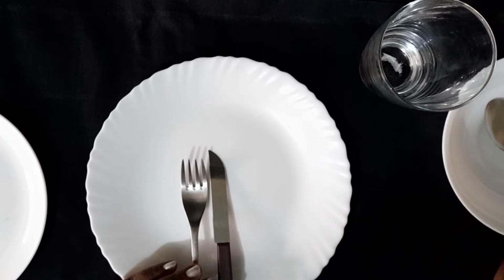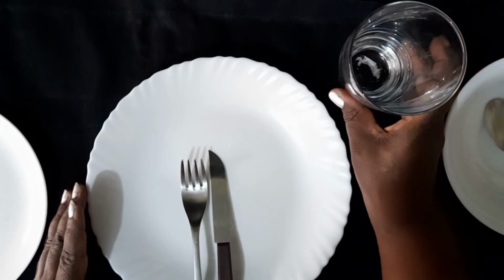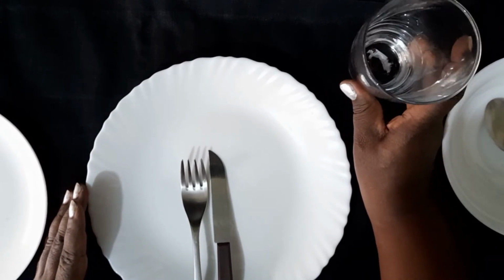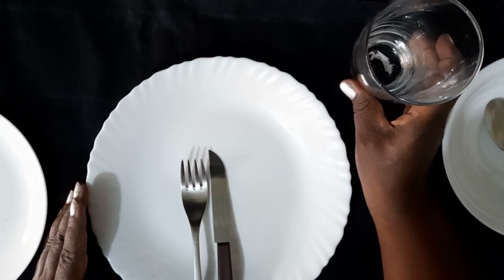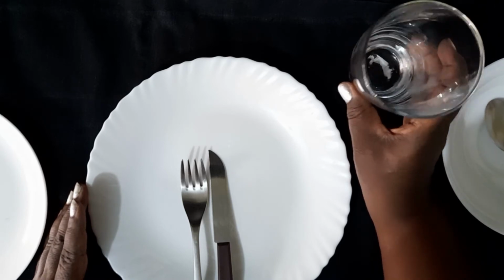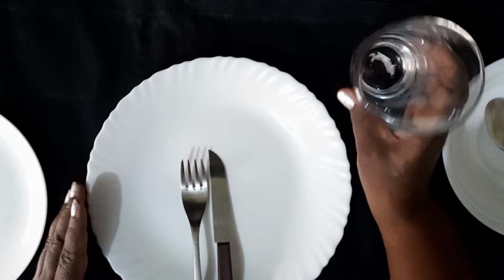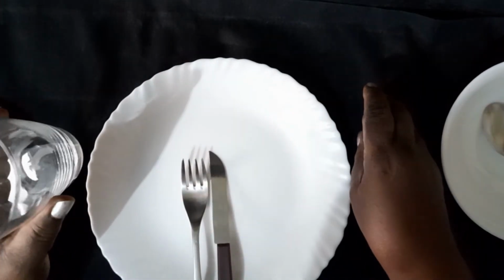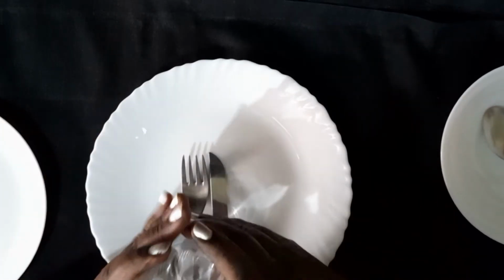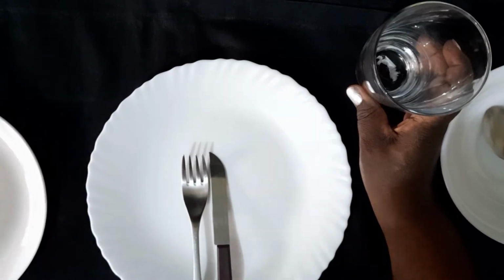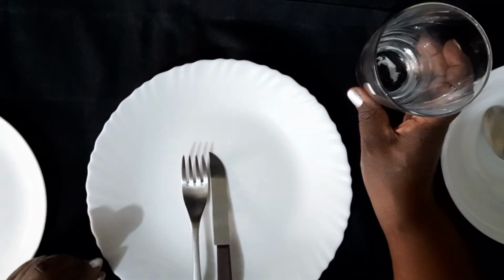Then just to mention, because I had put it here, the water glass is always placed on your right, because it's assumed that the majority of people are right-handed and water is taken with your right hand. Please don't take water with your left hand. It looks clumsy and it's not correct. That way also you don't pick your neighbor's glass if you have a neighbor seated on your left.